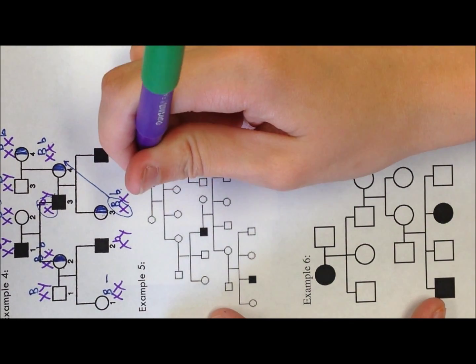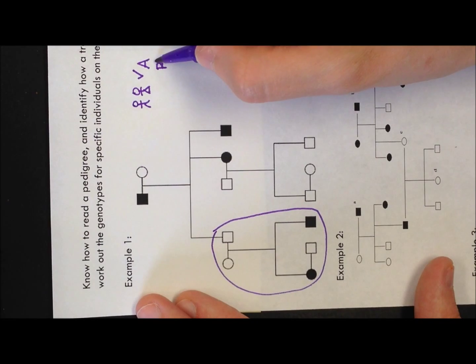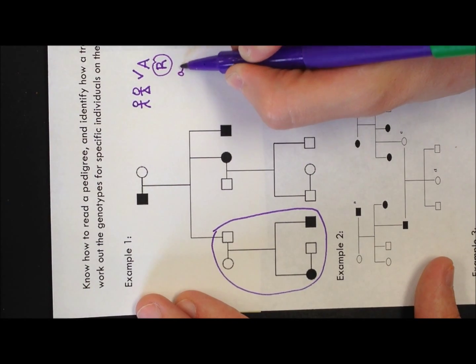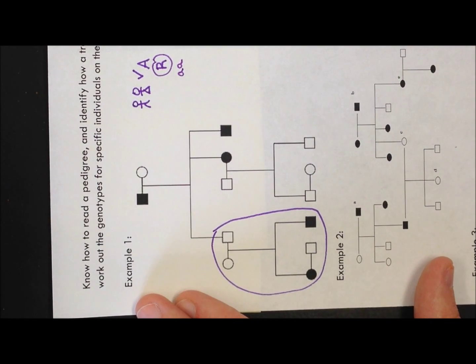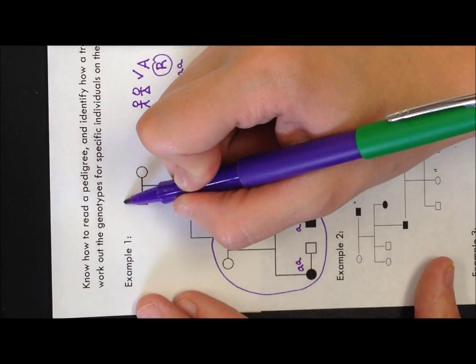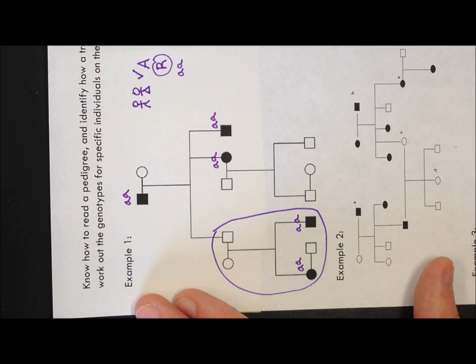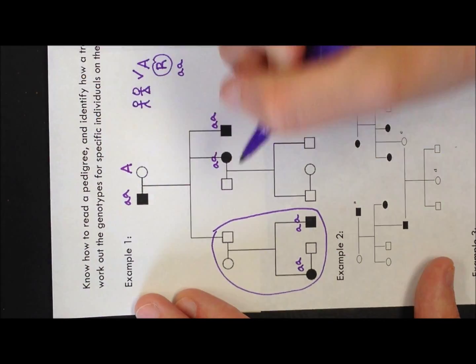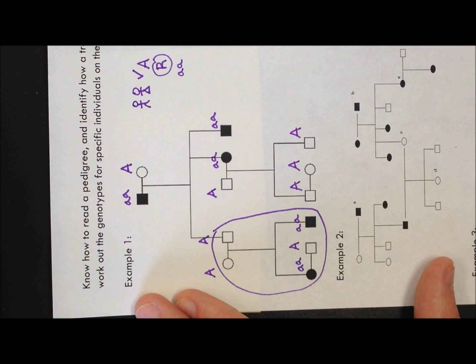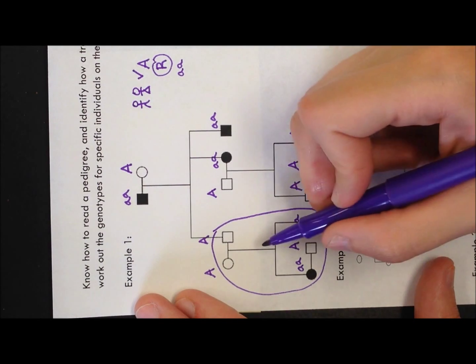So this boy is going to be X, little b. Why? The recessive means that we're going to use lowercase letters for everybody who's shaded in. So that means everybody who's not shaded in has to have at least one copy of a capital letter. I think that's everybody. So what we're going to do next is we are going to fill in those genotypes, but we have to work backwards.